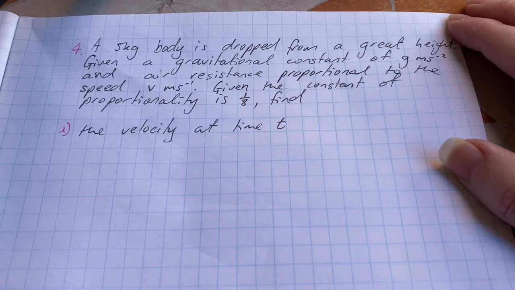So in this question, we now have air resistance coming into it, which is proportional to the speed. Now, the speed there is important because the air resistance is always going to go opposite the direction of the motion. So if the body is going up, air resistance would go down, and if the body is going down, as in this example, then the air resistance will go up. So the direction will depend on the direction that the body is moving in.